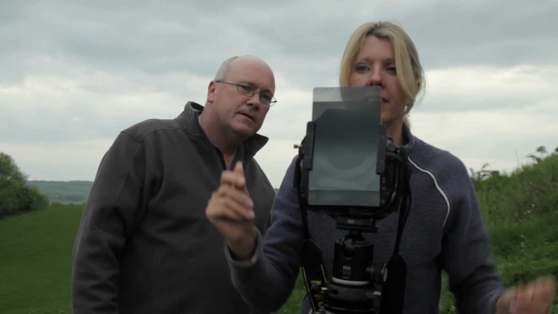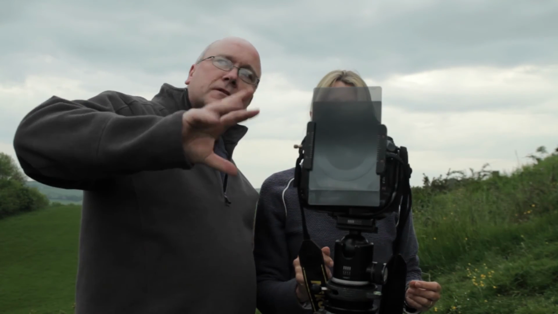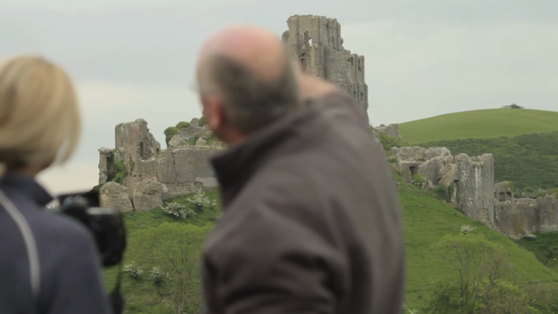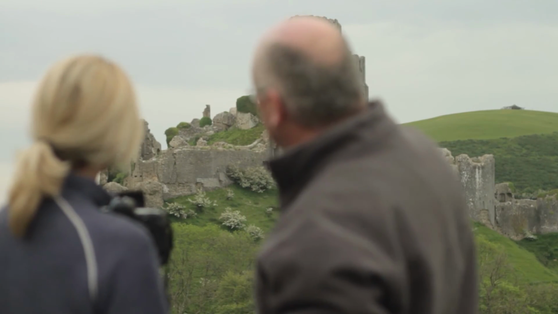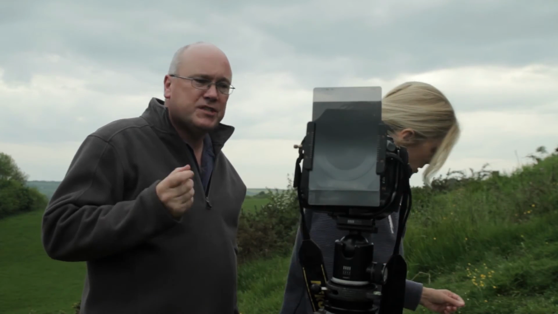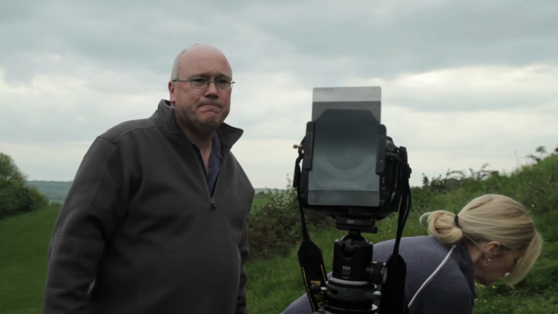Yep. So we're now blending a hard edge and a soft edge grad to get that lovely gradation in the sky. And because it's quite sort of cold, not much colour, to liven up the greens and give us some oomph to the sky, we're going to use a Coral 6 grad.